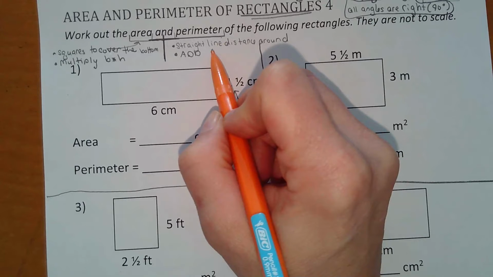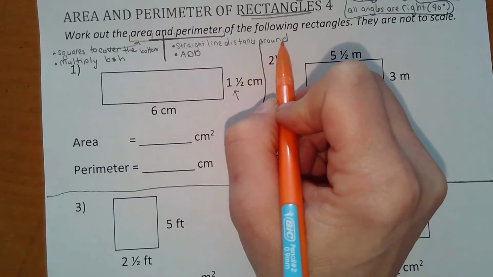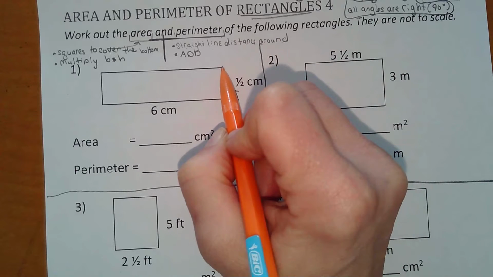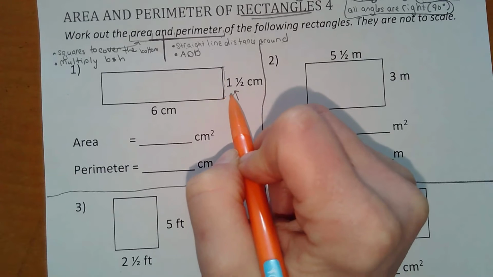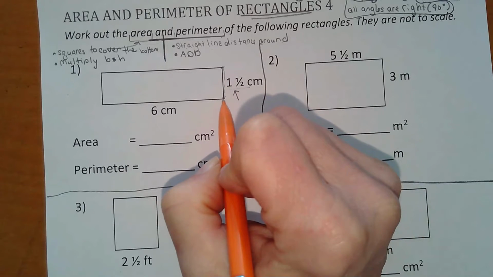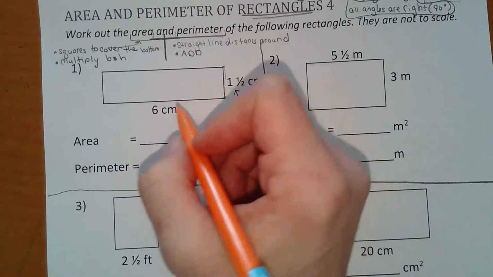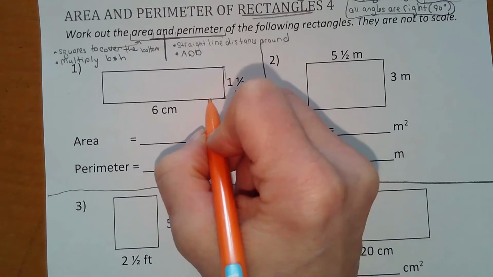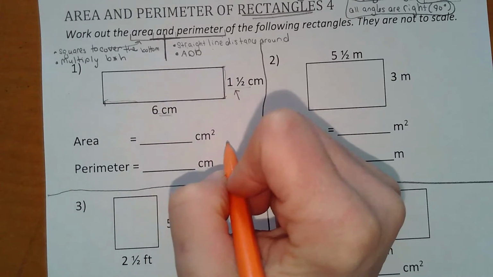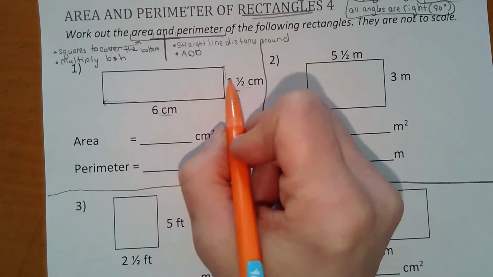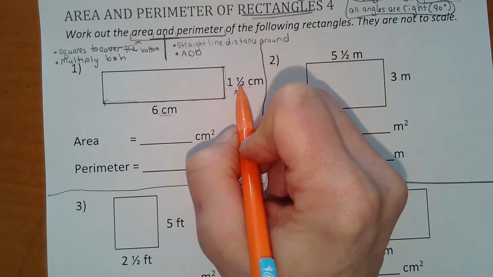Why? Well, perimeter is measuring the straight line distance around. So if you start at this corner and you walk down this line, you have walked 1.5 centimeters. Apparently you would have to shrink yourself to the size of an ant to do that, but you know. Then you turned the corner and walked this line. You would have walked 6 more centimeters. So really, so far the perimeter is 7.5 centimeters.